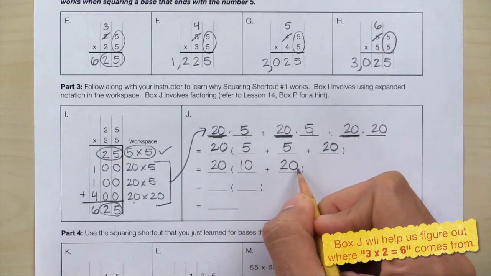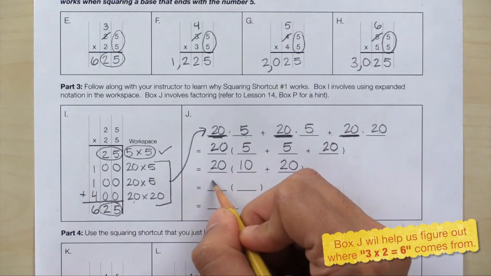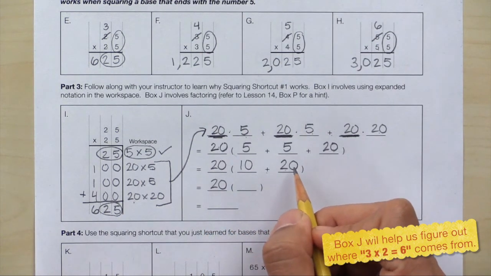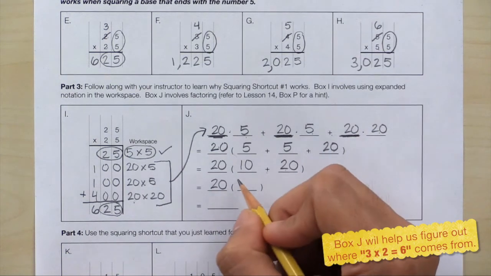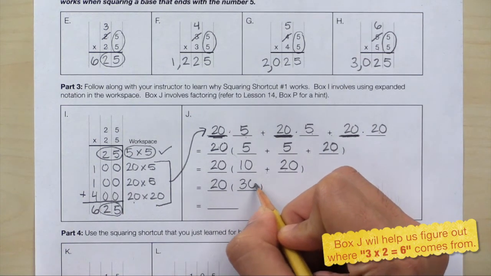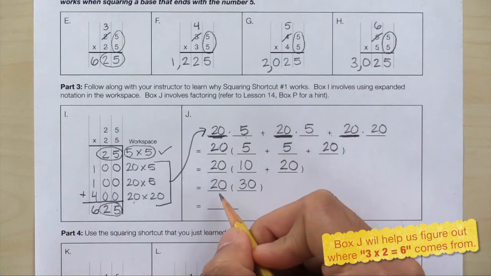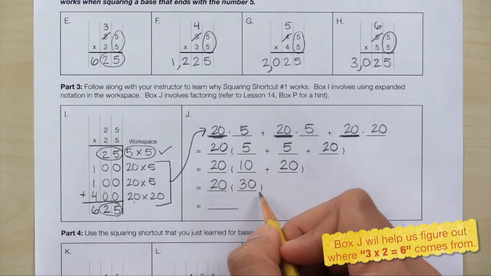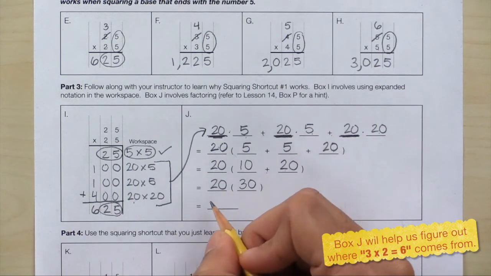Now let's simplify this. Here's 20. And 10 plus 20 equals 30, so write it down. And finally, let's simplify this. 20 times 30 equals 600.